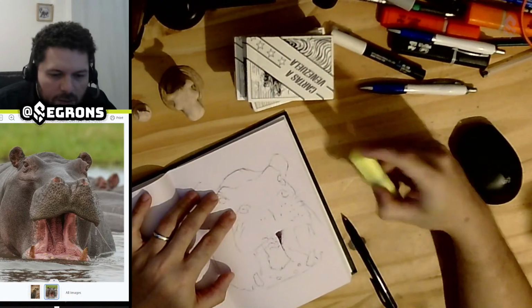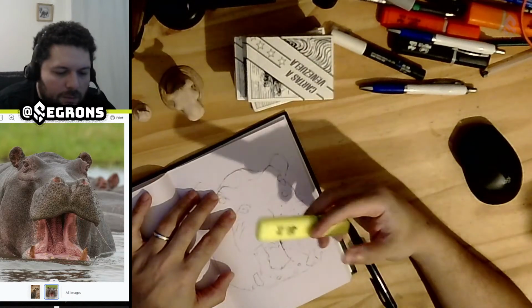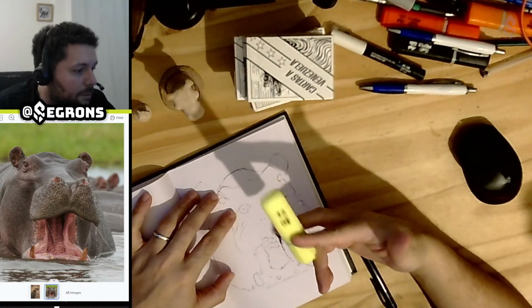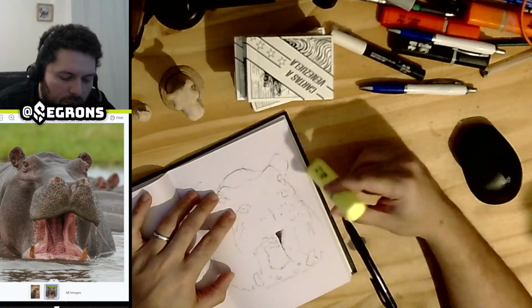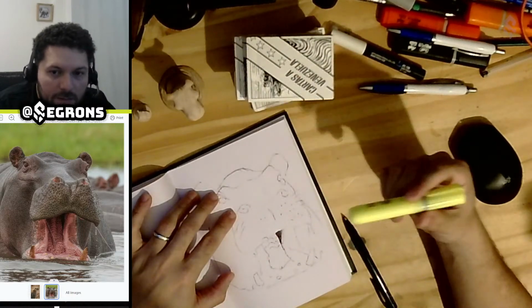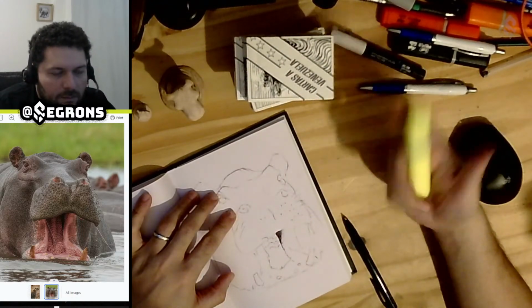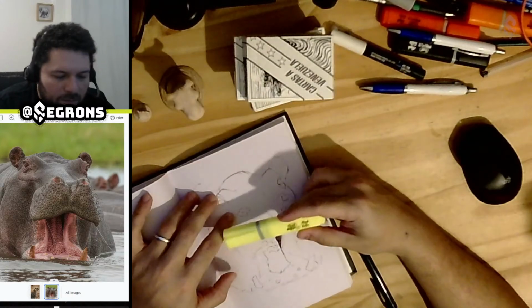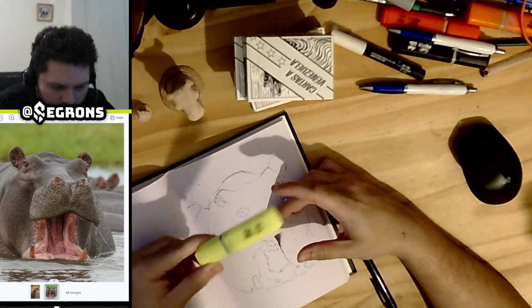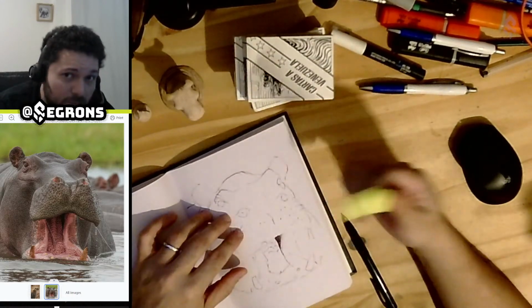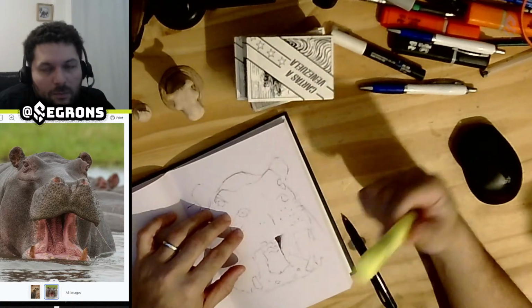Anyhow, when you're doing color, you wanna use the lightest color to start the shading on the darkest area. That's if you're using something that you cannot remove, like this, for example, because that gives you more control.